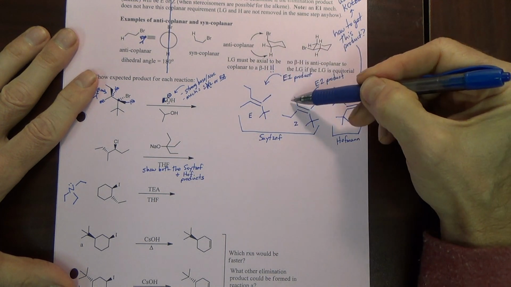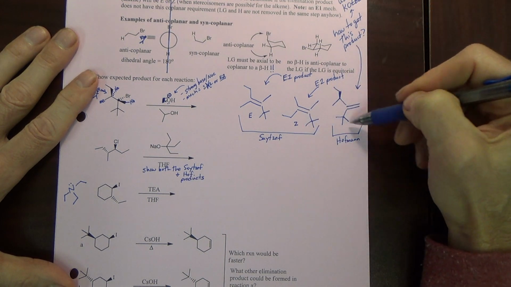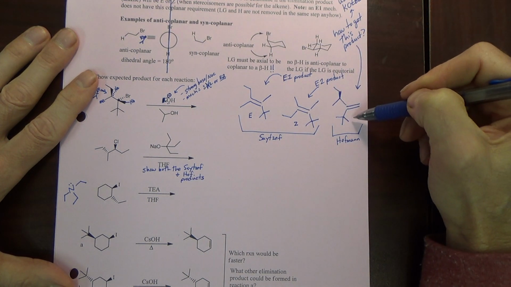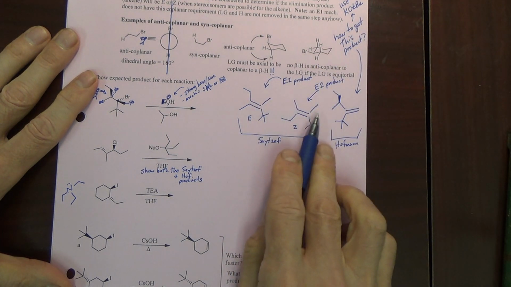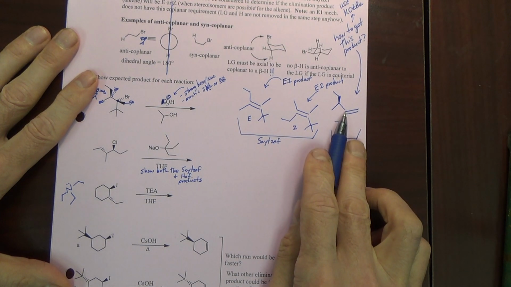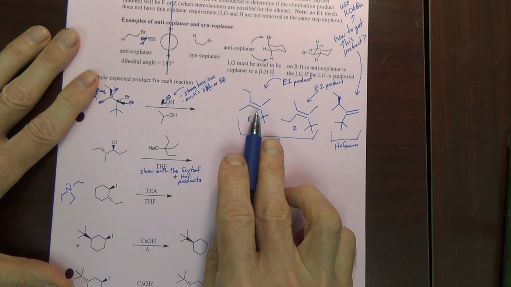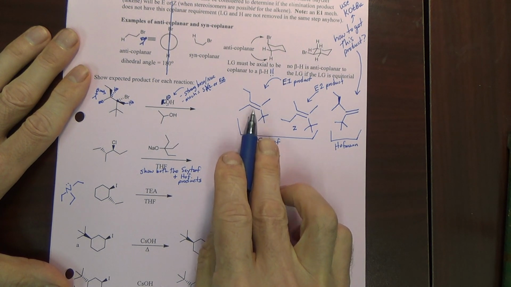For this reaction, this was the Zaitsev product. Now we can also consider what the Hofmann product would look like. I did that here. Up here, if you're doing E2, you're either going to get one of these. You're not going to get that product from an E2, but you would get that product from an E1.